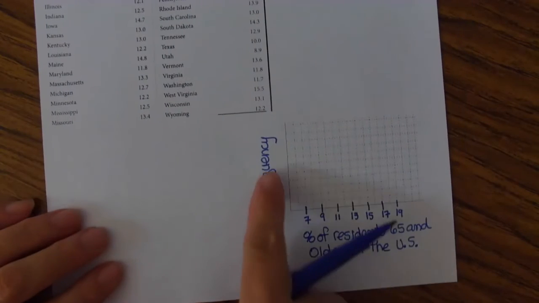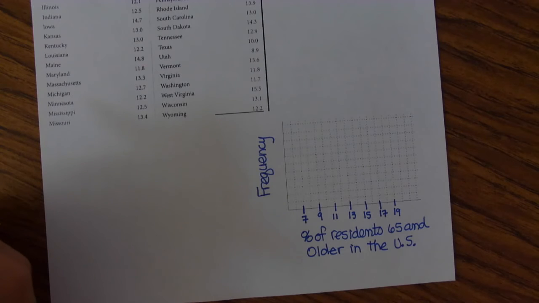Now, do we know how we should label our frequency yet? No, because we haven't counted up.